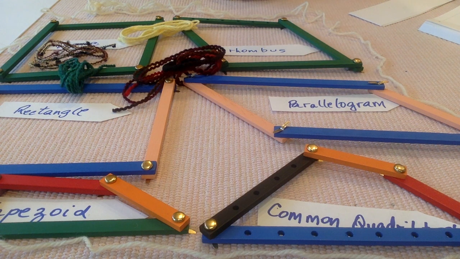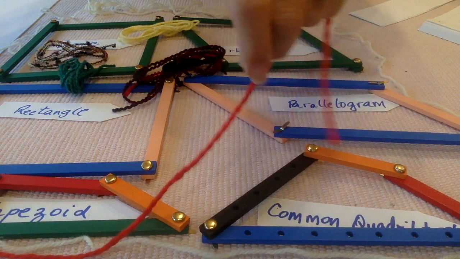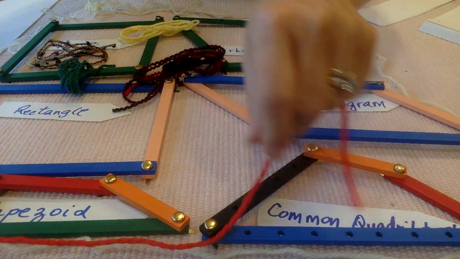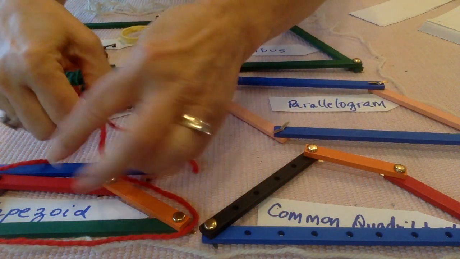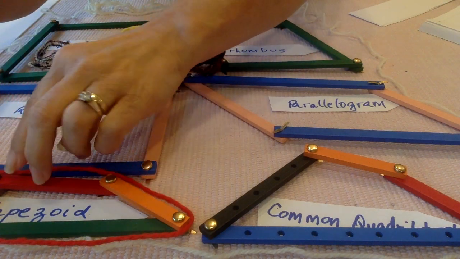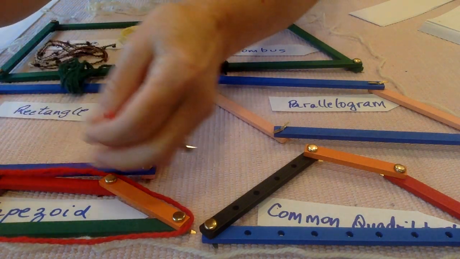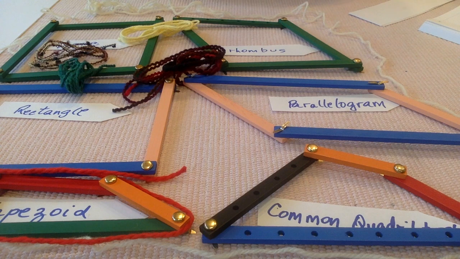Okay, then I want to look at the trapezoid. I'm going to put it by itself right here inside the quadrilaterals, but all by itself because it is the only shape that has exactly one pair of parallel lines.